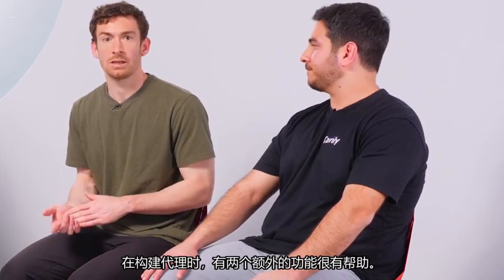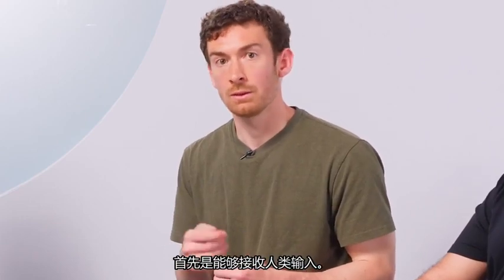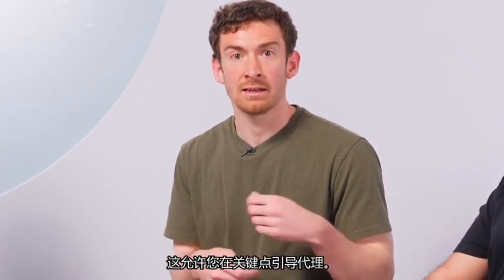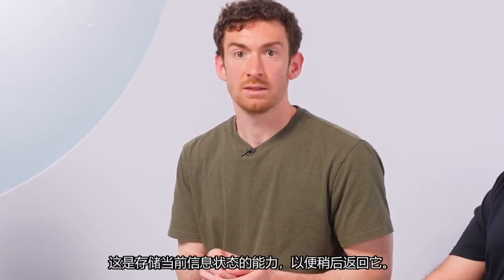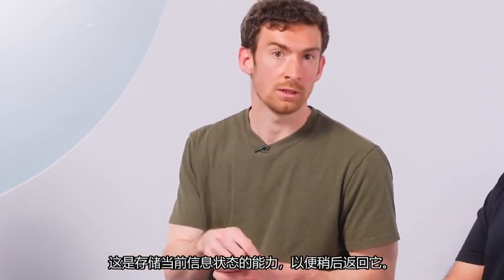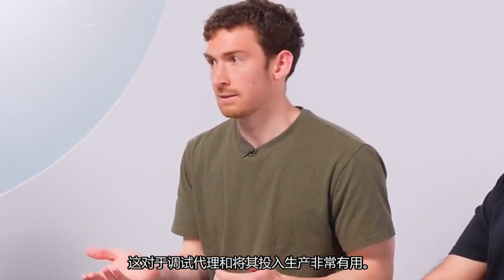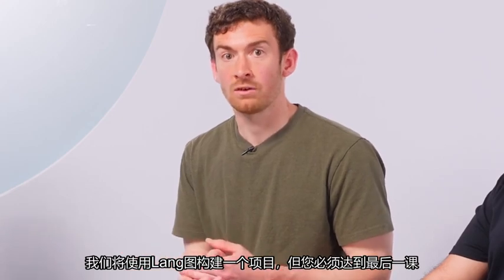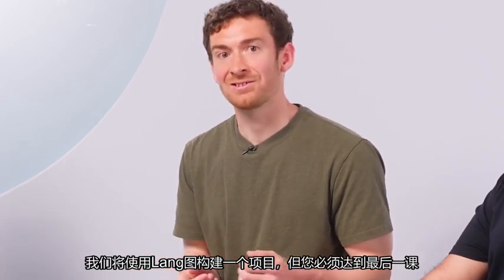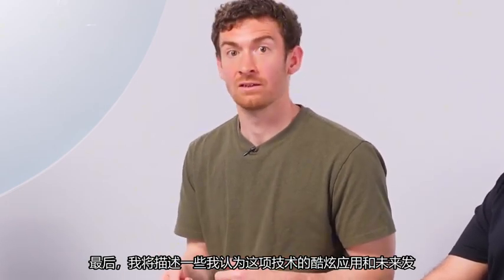There are two additional capabilities that are helpful when building agents. First is being able to receive human input. This allows you to guide an agent at critical points. The second is persistence. This is the ability to store the current state of information so that you can return to it later. This is great for both debugging agents and for productionalizing them. We will build a project using LangGraph, but you'll have to reach the last lesson to figure out what it is. And at the end, I'll describe some of the cool applications and future directions I see for this technology.